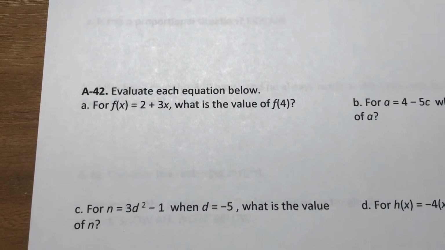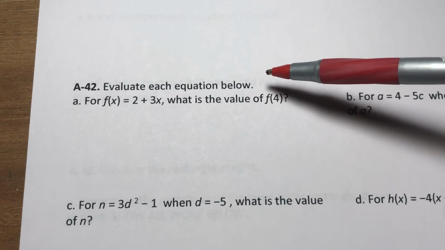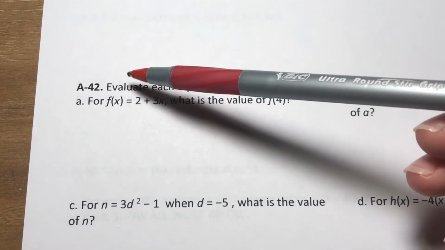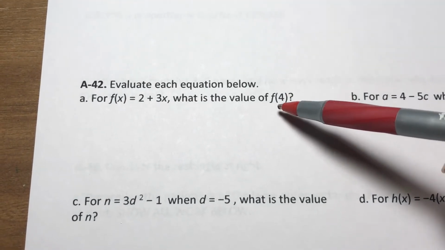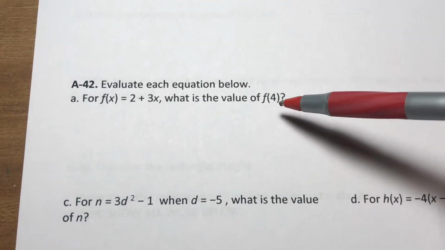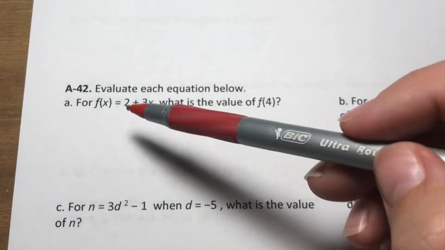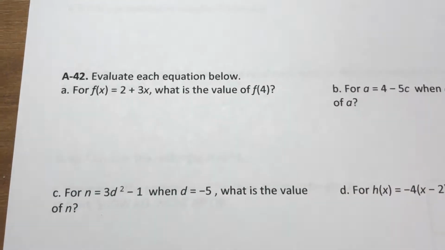All right, moving on to 42. So the directions for 42 says evaluate each equation below. Remember that if we're evaluating, it means that we are given a value for our variable. So in this case, it's x. So we're given 4 for our x, and that means that we are going to take that 4 and we are going to plug it in any place we see that variable. So we're going to plug it right in there for that x.